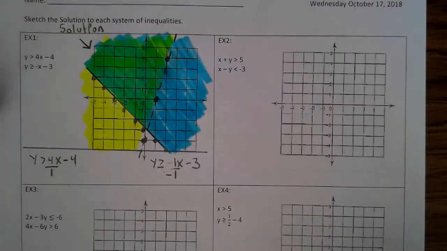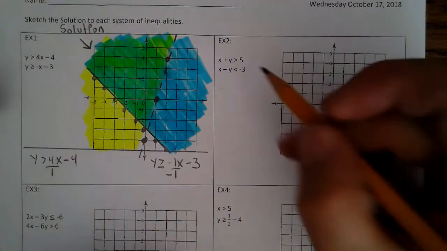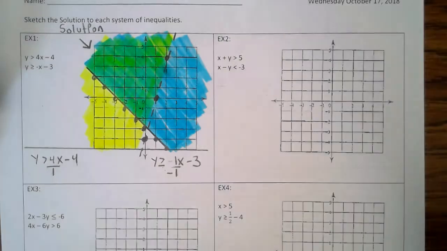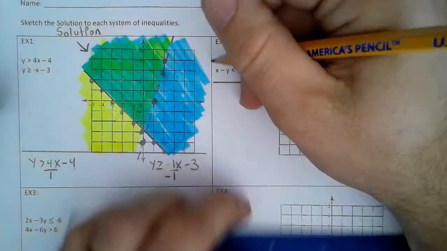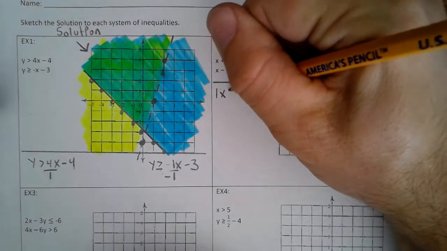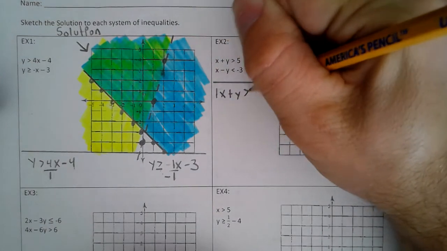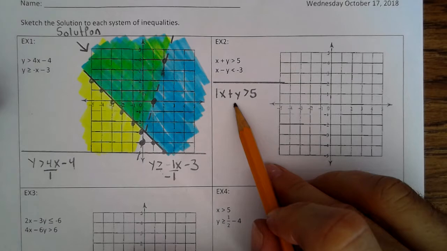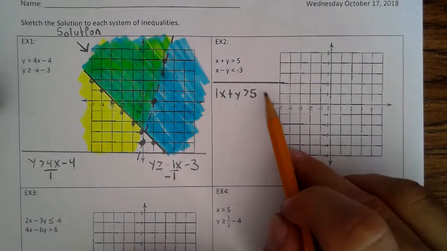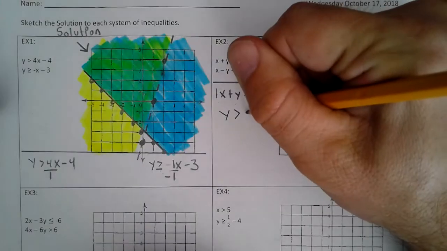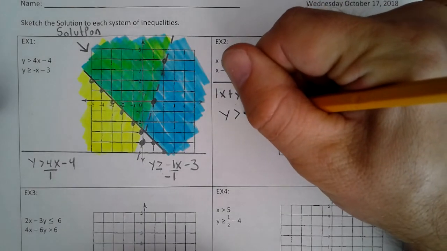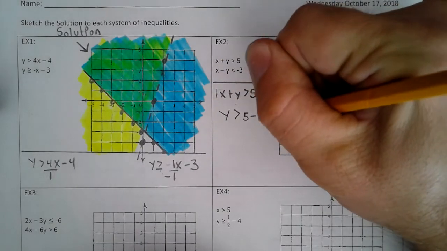All right, now the first thing we need to do is look at the first inequality. So I'm going to put 1x plus y greater than 5. We need to solve for y. Okay, so to do that, we're going to subtract 1x from both sides. So we get y greater than 5 minus 1x.